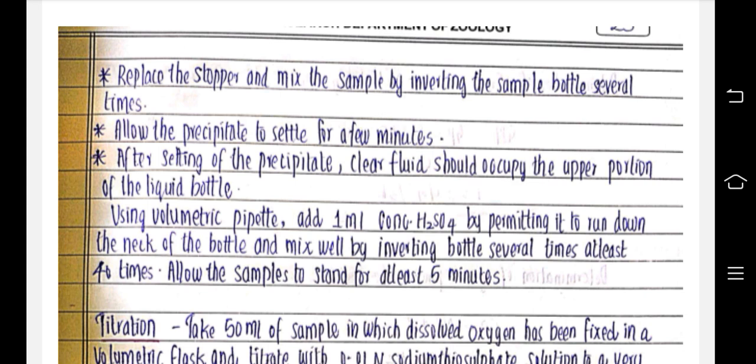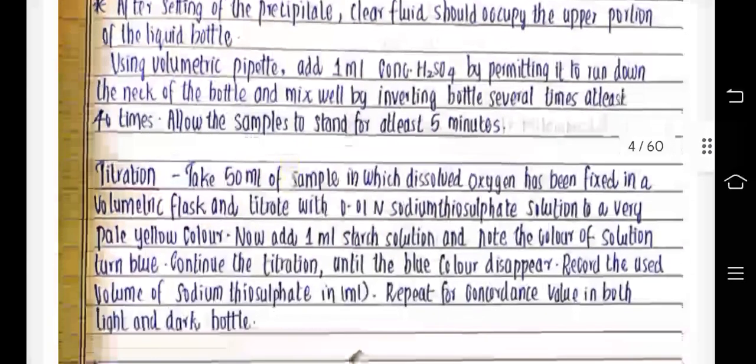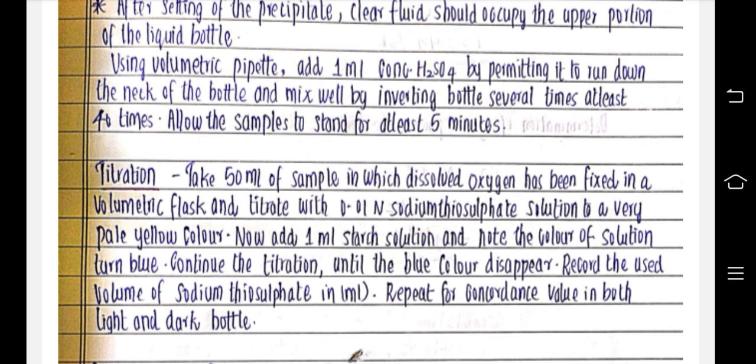Then titration. Take 50 ml of the sample in which dissolved oxygen has been fixed in a volumetric flask and titrate with 0.01 normal sodium thiosulfate solution to a very pale yellow color. Now add 1 ml starch solution and note that the color of the solution turns blue. Continue the titration until the blue color disappears. Record the volume of sodium thiosulfate used.